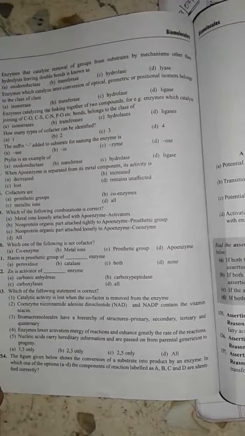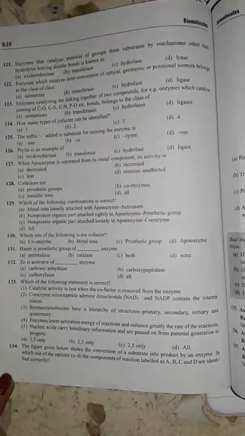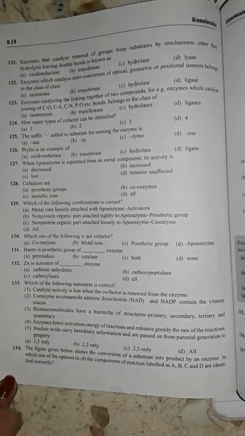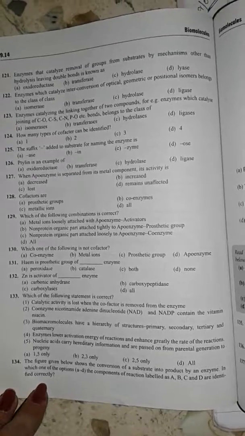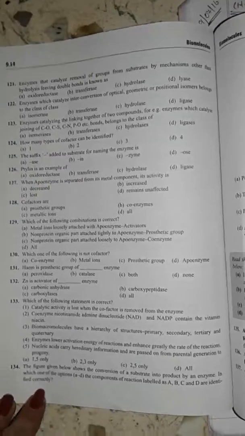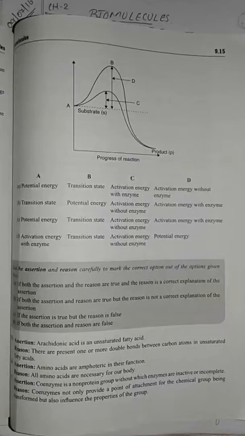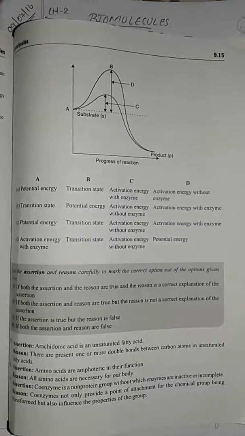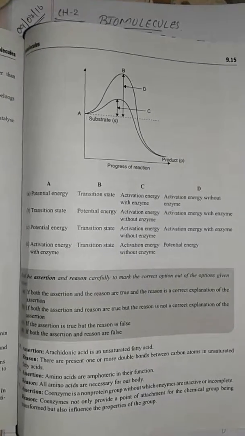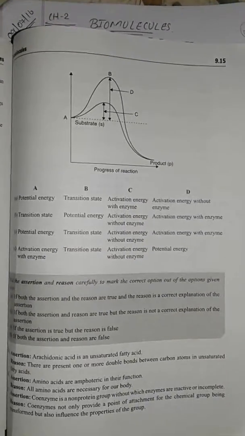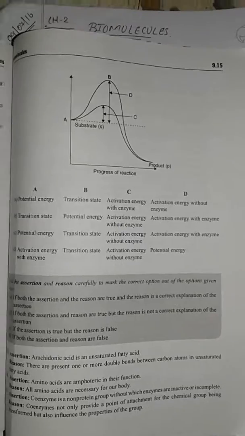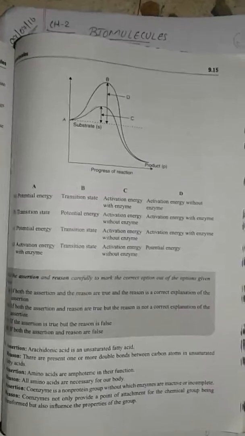All are correct. The figure given below shows the conversion of a substrate into product by an enzyme. In which one of the following options, A to D, are the components of the reaction labeled as A, B, C, D identified correctly? The correct answer is A represents potential energy, B represents transition state, C is activation energy with enzyme and D is activation energy without enzyme. So the correct answer is A here.